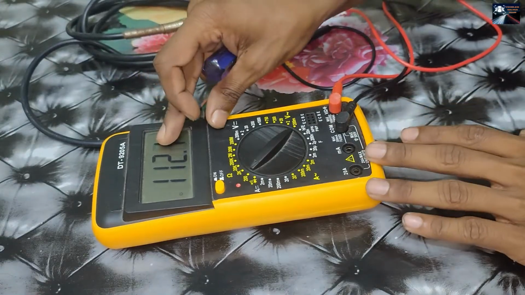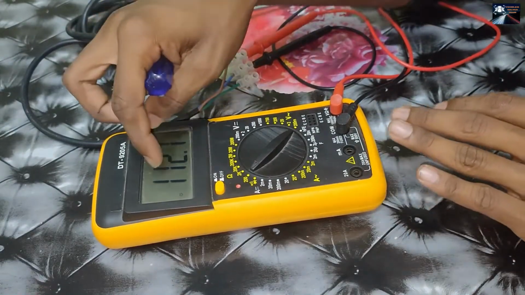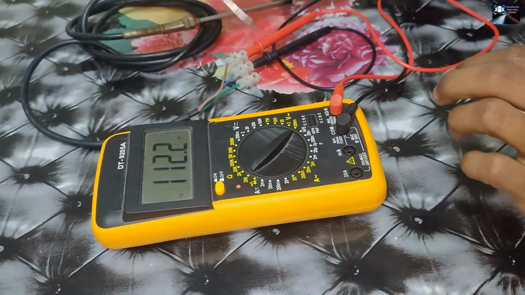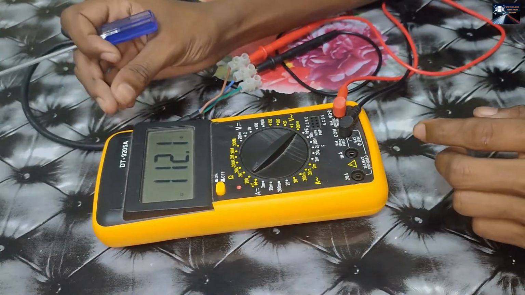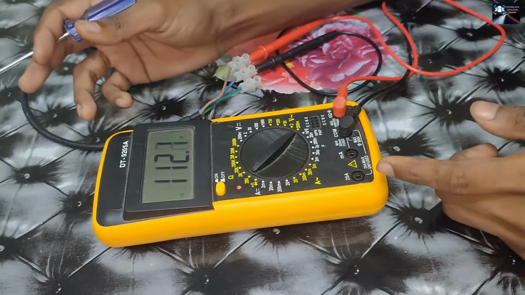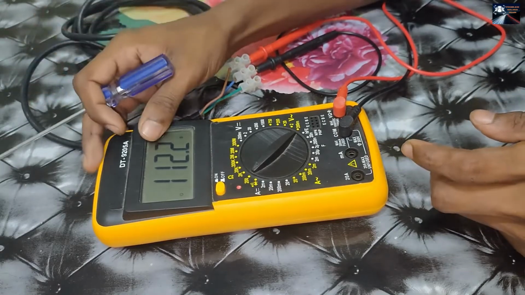So look, this is 112 ohm resistance, and to convert it to Celsius you have to search on Google.